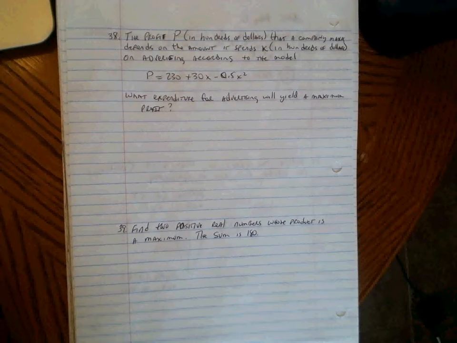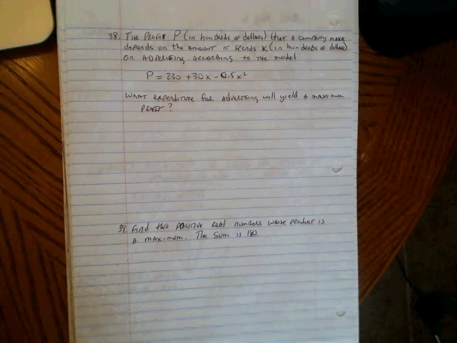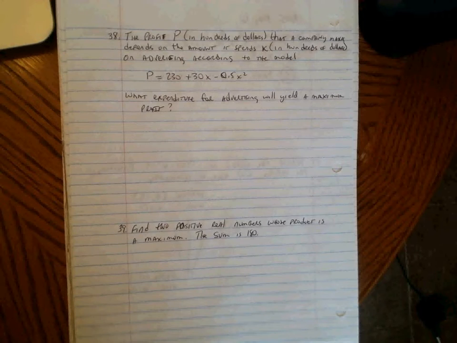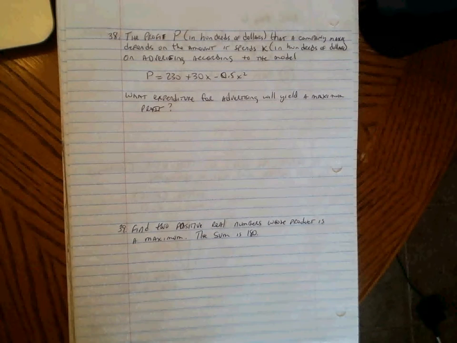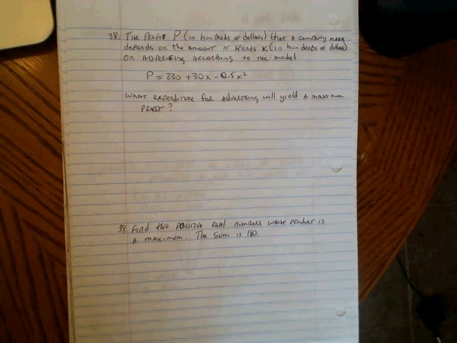Okay, now we're going to do problems number 38 and 39 from the UALR Final Exam Review. This is on AMI Day 6. The profit P in hundreds of dollars that a company makes depends on the amount it spends X in hundreds of dollars on advertising according to the model P equals 230 plus 30X minus 0.5X squared. What expenditure for advertising will yield a maximum profit?